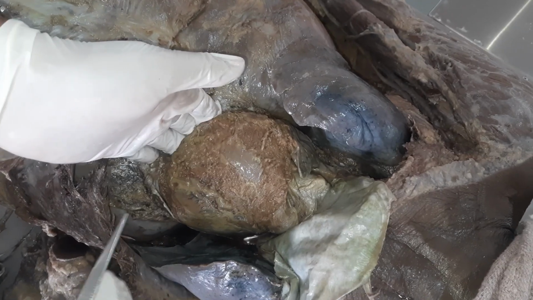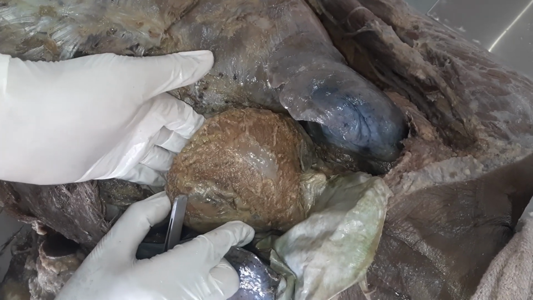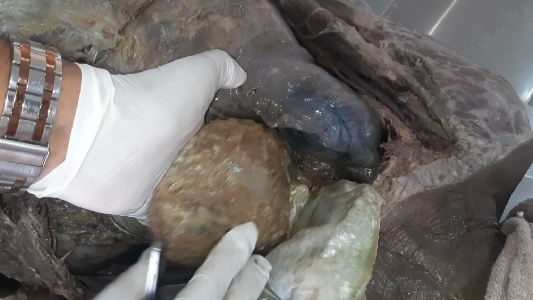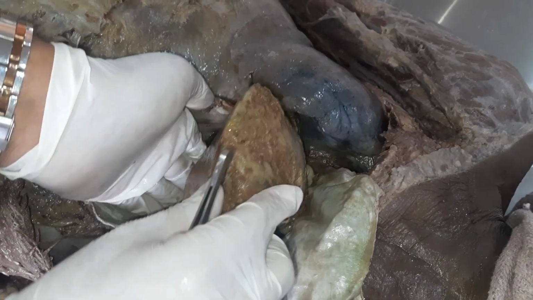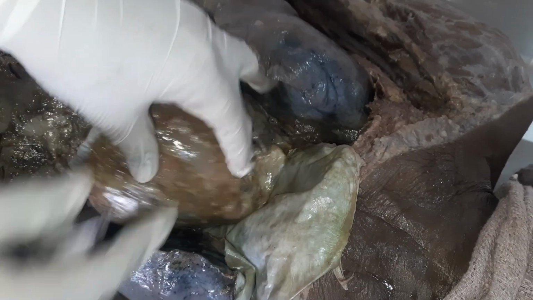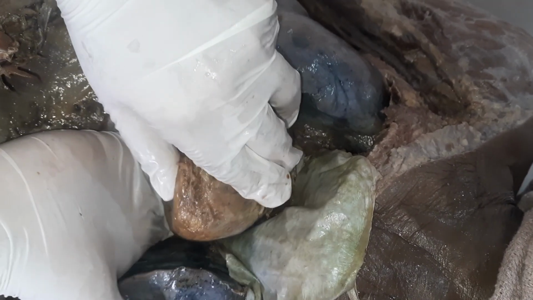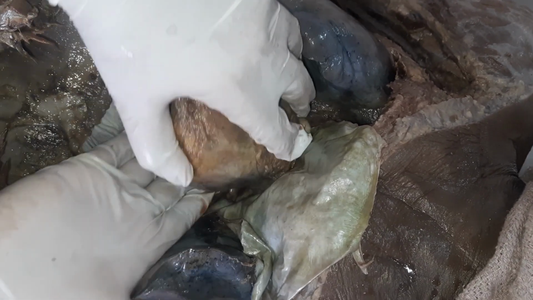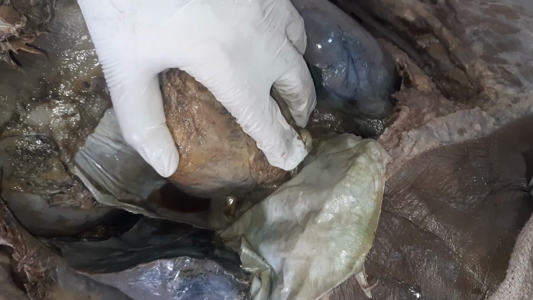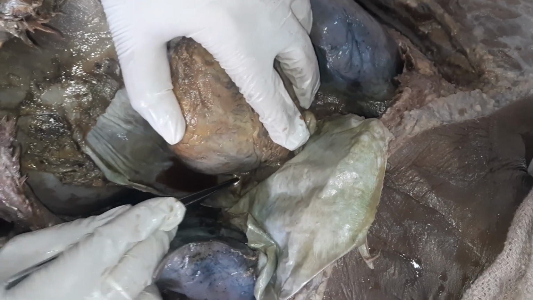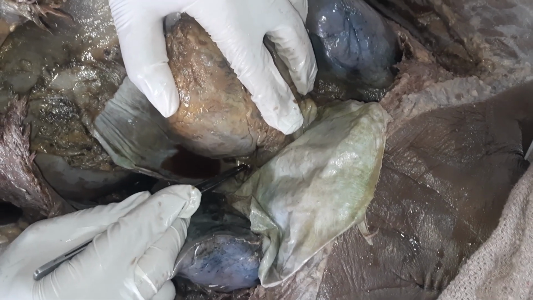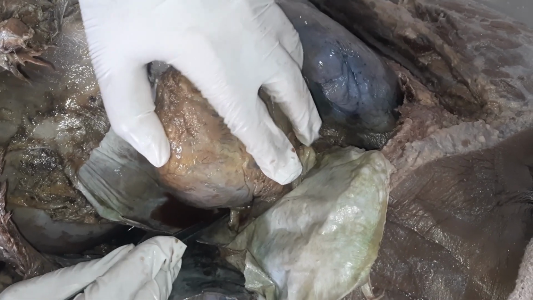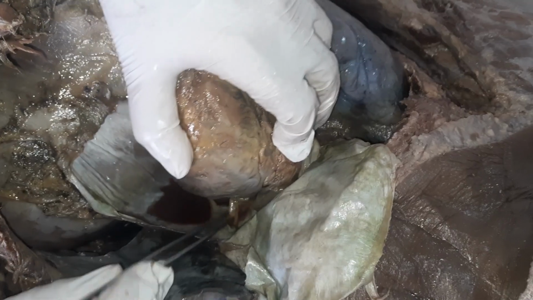Now let's see the oblique sinus. So I am going to put my fingers beneath the heart. When I put my finger beneath the heart, I am entering the oblique sinus. So this is the oblique sinus. The oblique sinus is placed behind the left atrium. And here you can see it is bounded to the left by the pulmonary veins. So you can see the pulmonary veins here, which form the boundary for the oblique sinus.